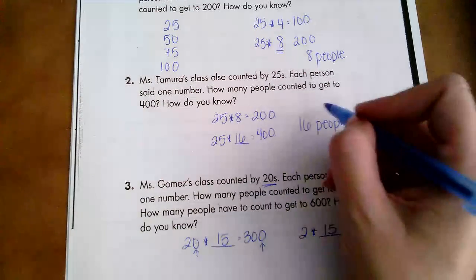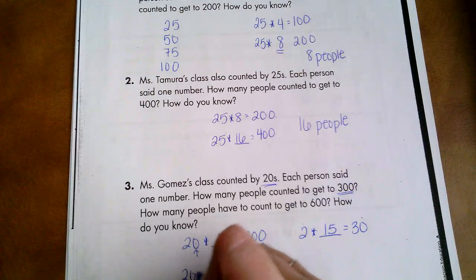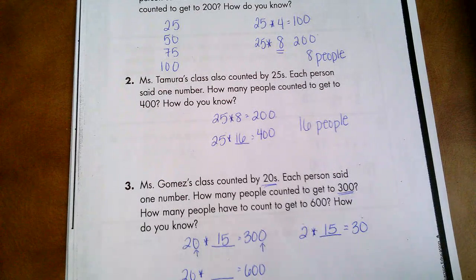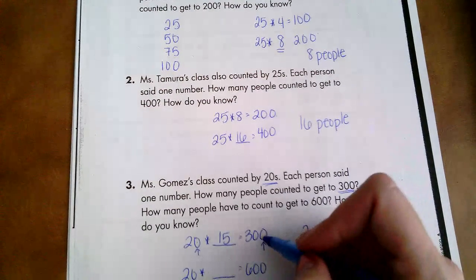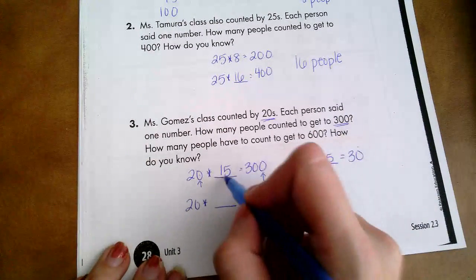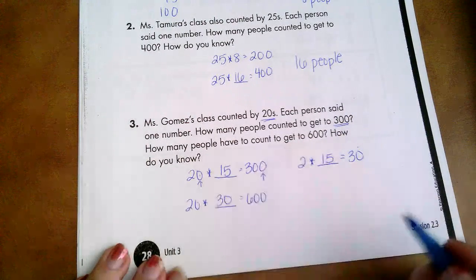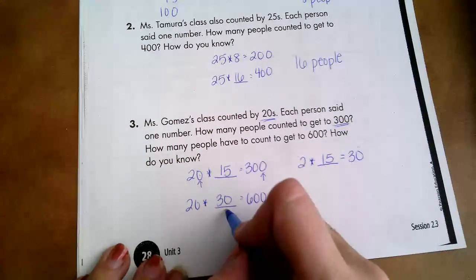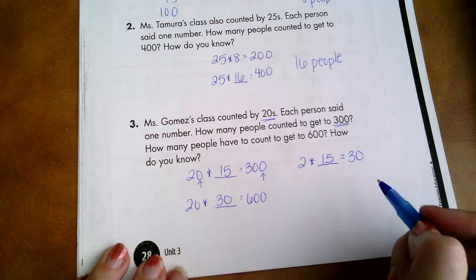And then we can use the strategy we just did, where we have 20 times something equals 600. And so if I'm doubling 300 to get to 600, because the 20 stays, I need to double 15 to 30. And so we have either 15 people or 30 people for our counting.